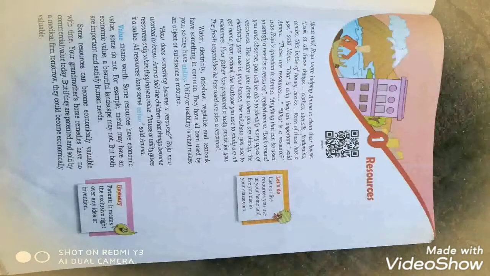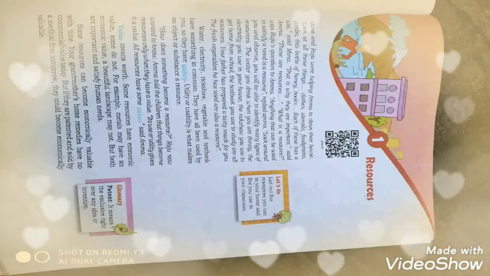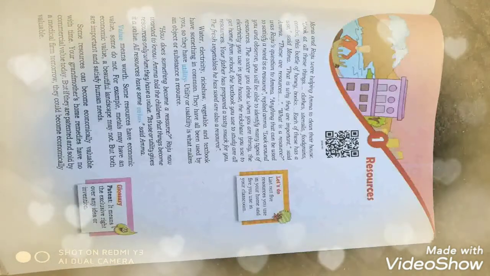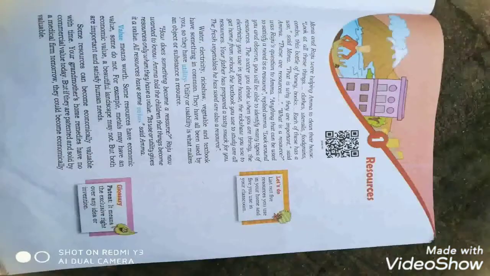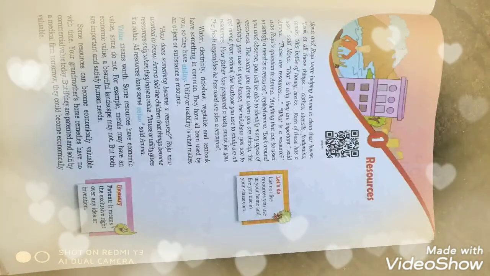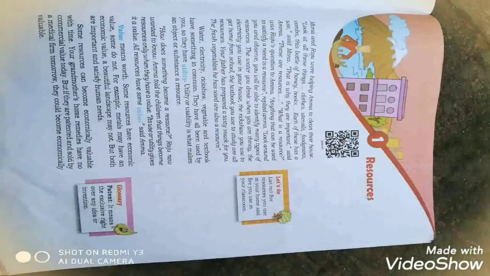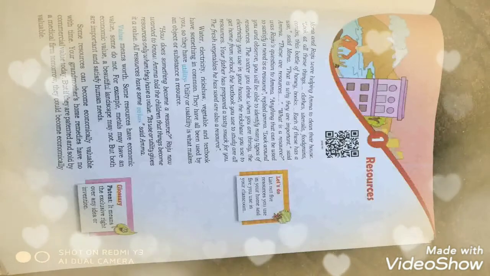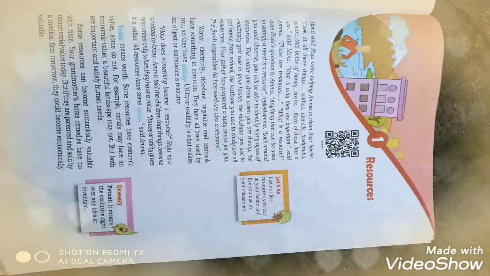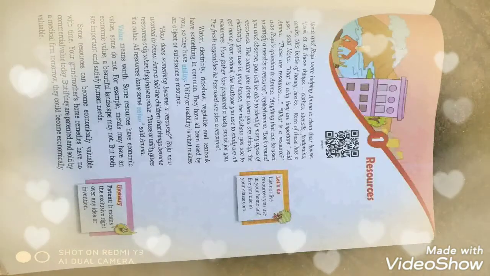How does something become a resource? Raju now wanted to know. Amma told the children that things become resources only when they have a value. Its use or utility gives it a value. All resources have some value, said Amma. Value means worth. Some resources have economic value, some do not. For example, metals may have an economic value, a beautiful landscape may not. But both are important and satisfy human needs.